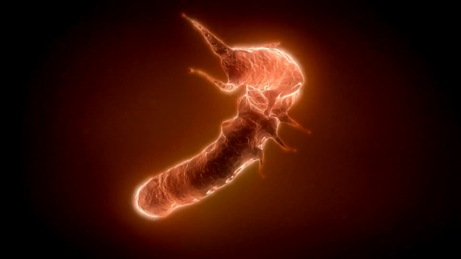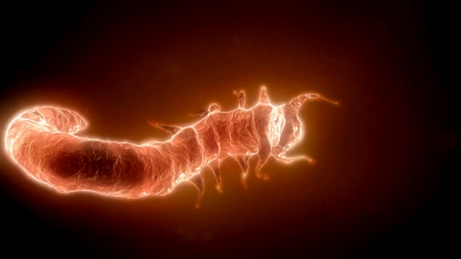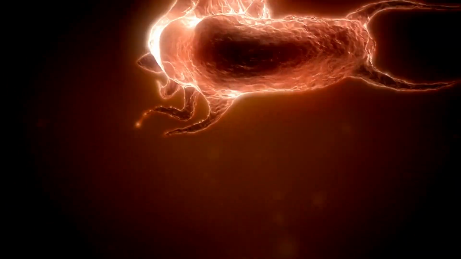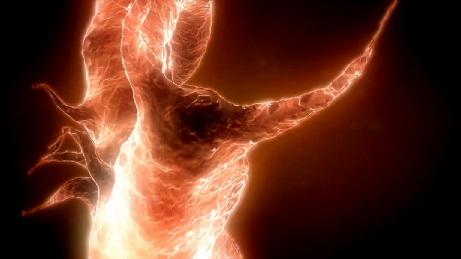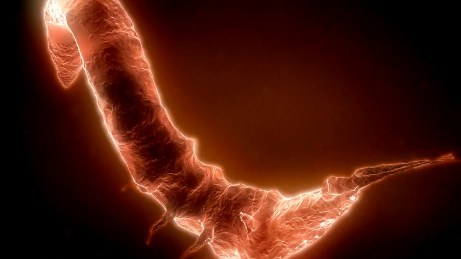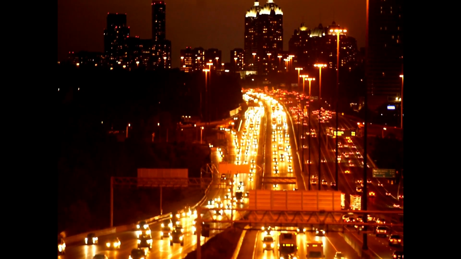In living organisms, energy is what keeps us alive. Every breath you take, every heartbeat, every thought in your mind, it all depends on the energy stored in the chemical bonds of the molecules in your body. It's energy that powers the metabolic processes that sustain life.